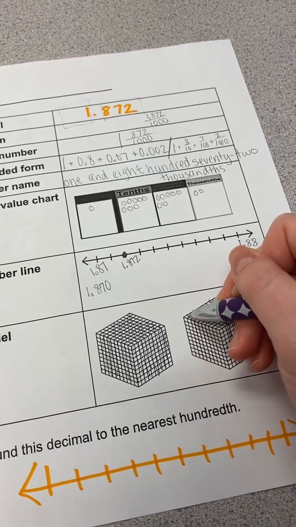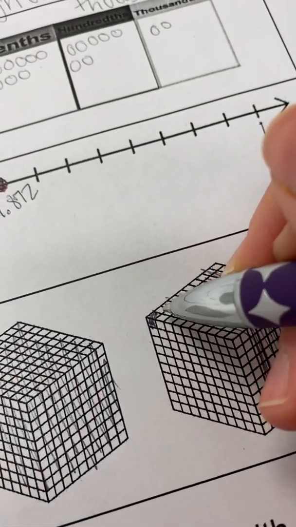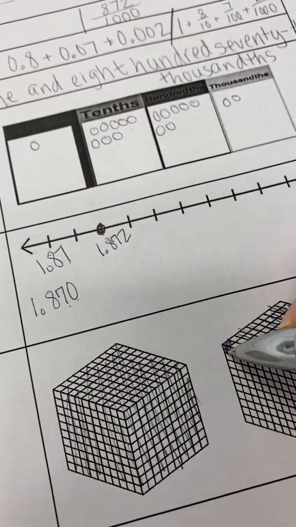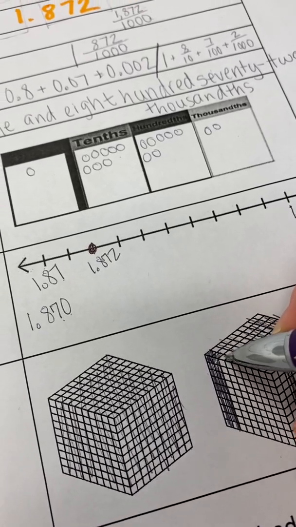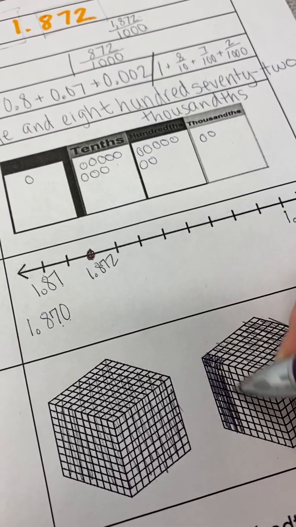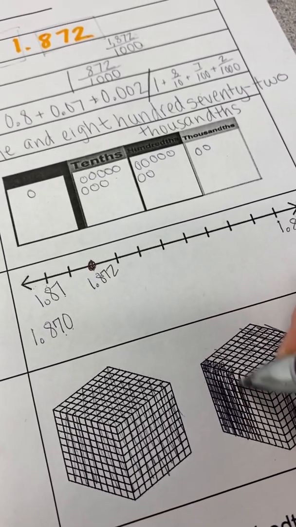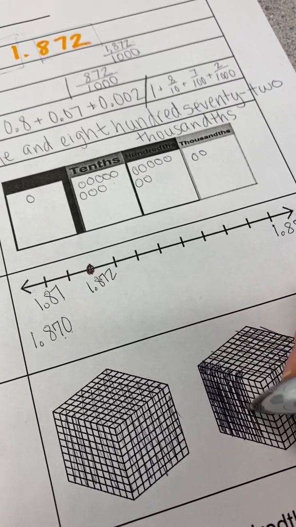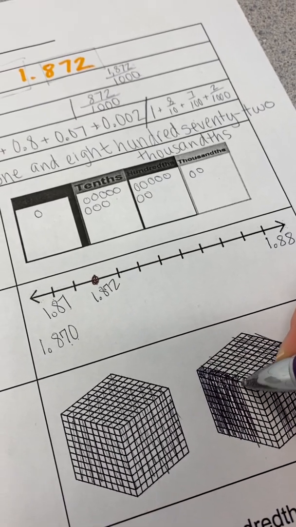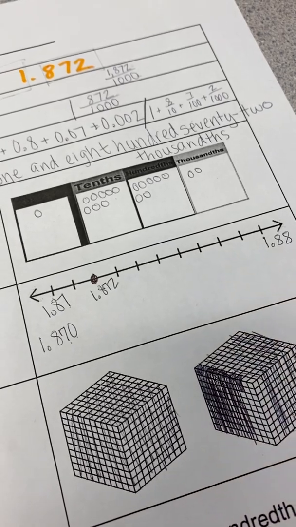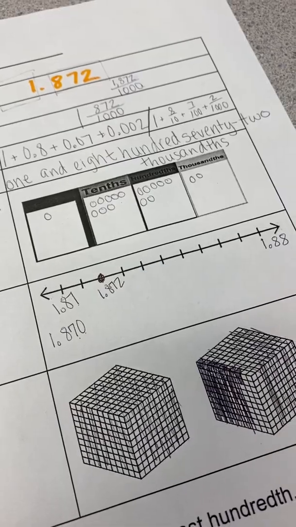So remember that this cube right here, I would have to shade in both sides to get that 1 cube. So I'm going to shade in 10, 20, 30, 40, 50, 60, and then 70. So that gets my 7 tens. And then I need 2 more cubes. So again, that one is 1, here's 2. So that gives me 8 hundreds, and then 7 tens, and then 2 more.